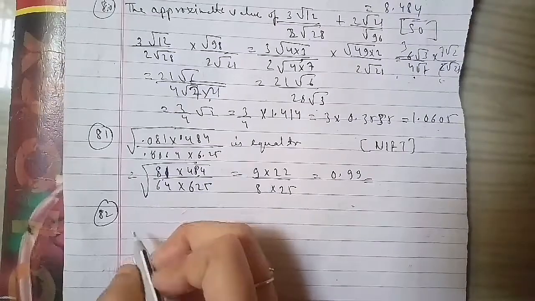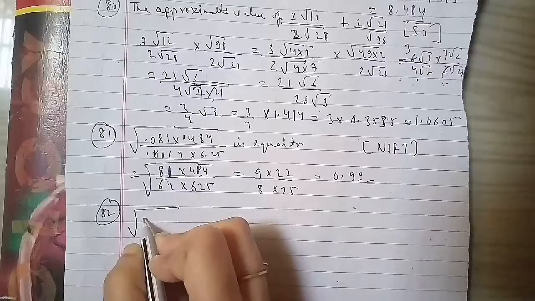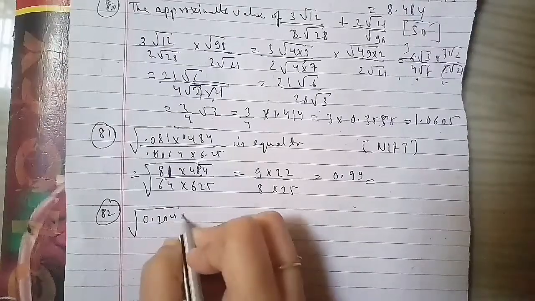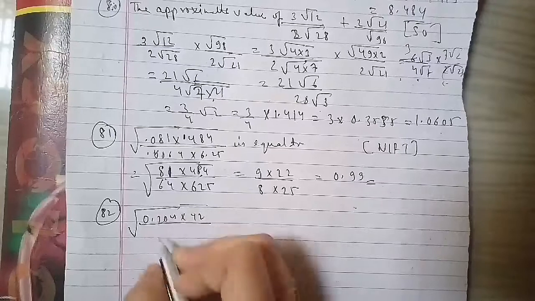The options are 0.024, 0.24, 2.4 and 24 that we have to talk about. So for that we'll have a solution for this as well.